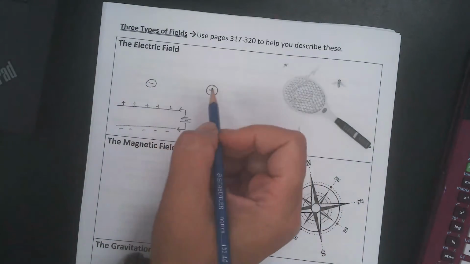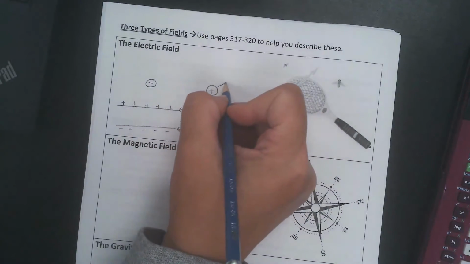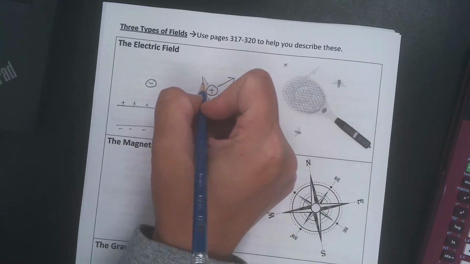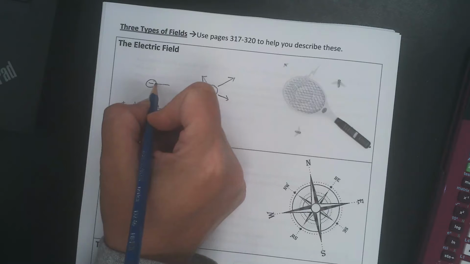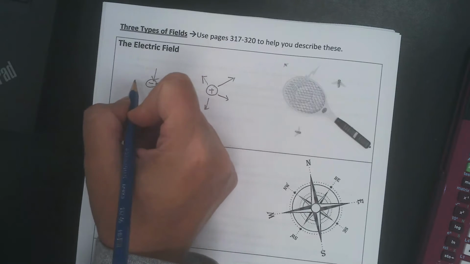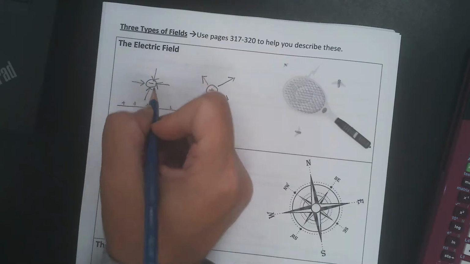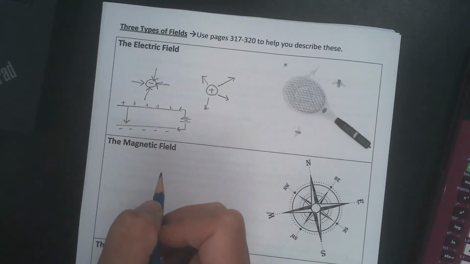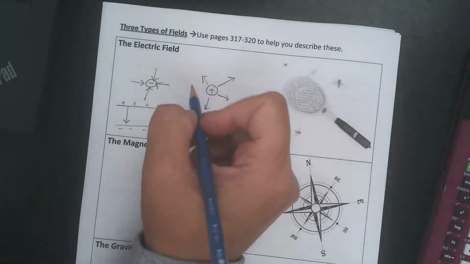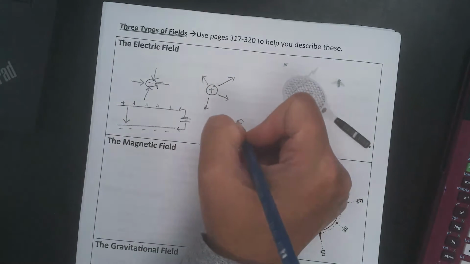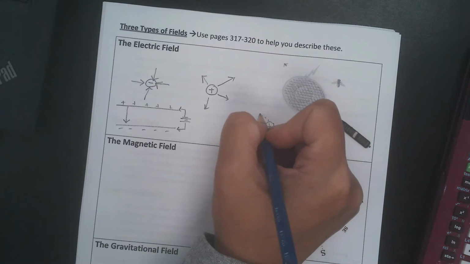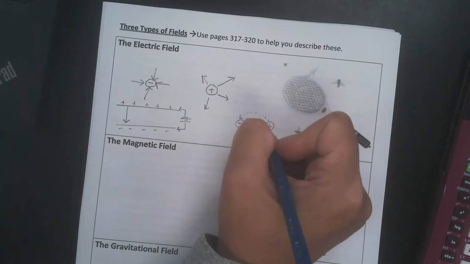And we know that it flows out of the positive and it flows into the negative. So it flows from the positive to the negative. And what we see is if we have a negative charge and a positive charge, we see these lines go like this.